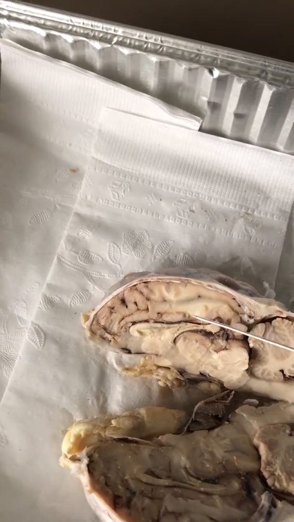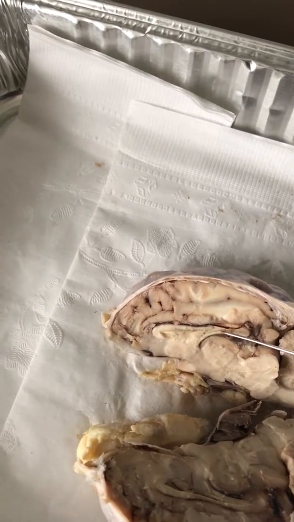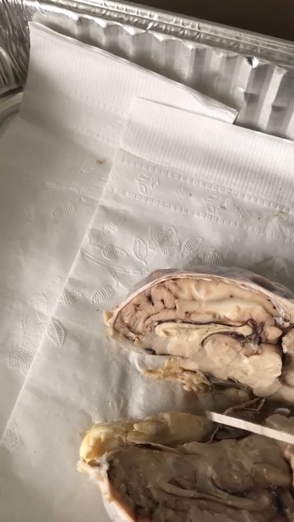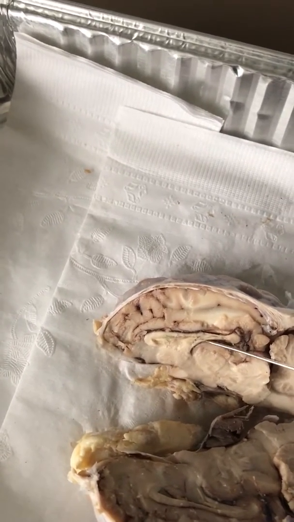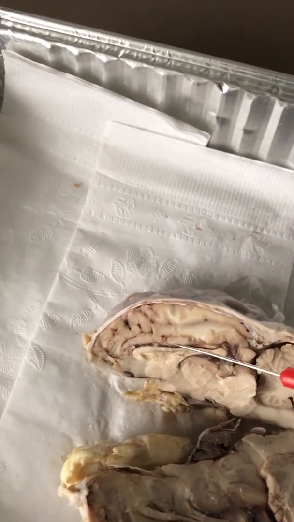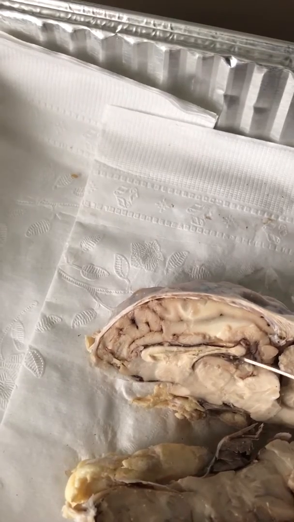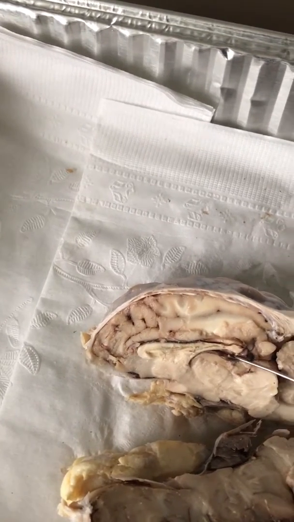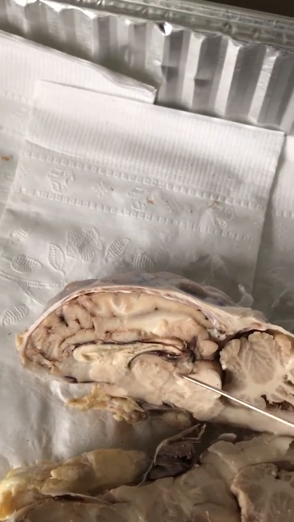The septum pellucidum, which should be this thing right here, which attaches this and this together. It's just behind the lateral ventricle. So this little area right in here. The choroid plexus is this stuff. It should be right in here. It's kind of hard to see there, but it should be right in this general area.